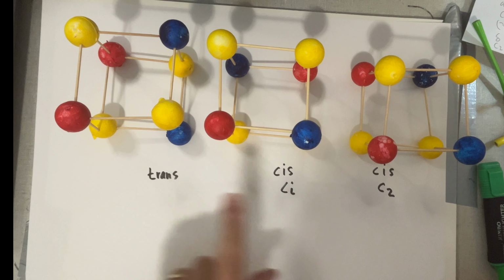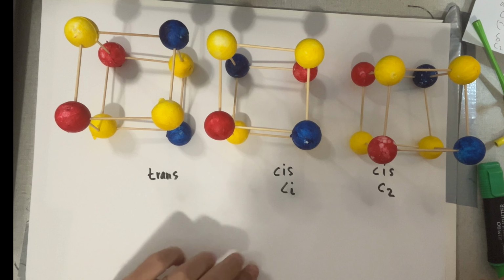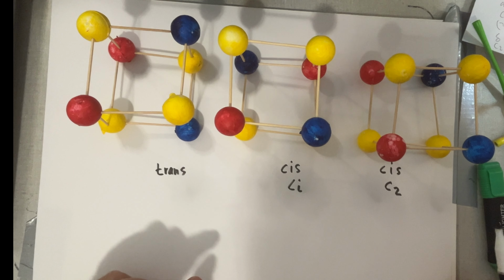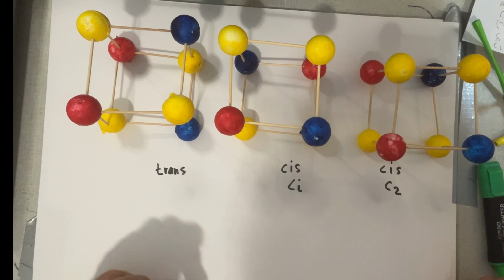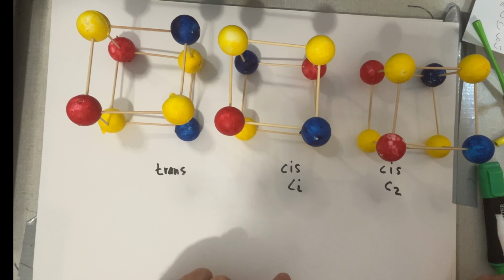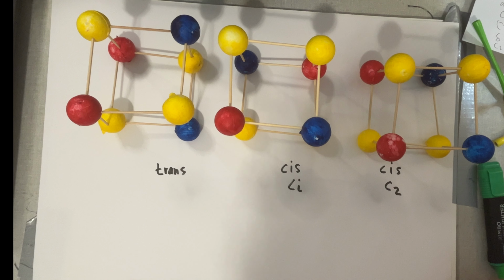So these are three different isomers that can be obtained from that particular tungsten compound. Let me know in the comments if you think there are other isomers available. The point is that these isomers have all been isolated, they've been synthesized, and they've been thoroughly characterized. So there's no question that they exist as shown here.